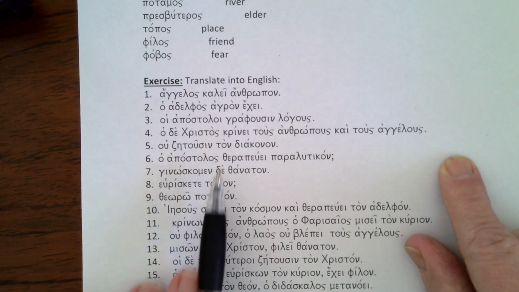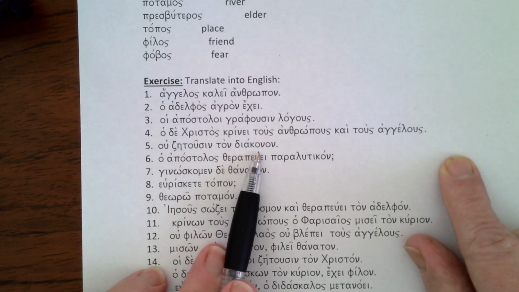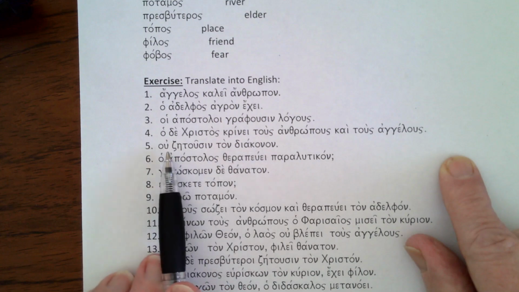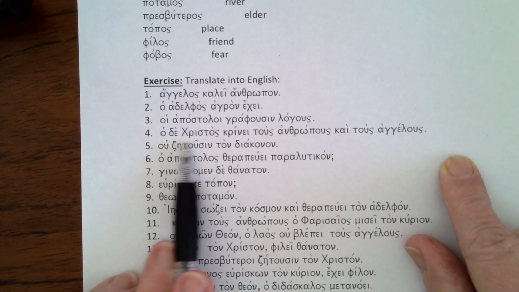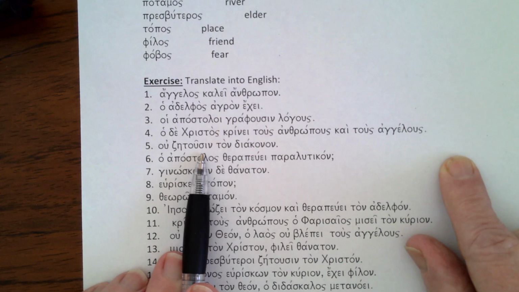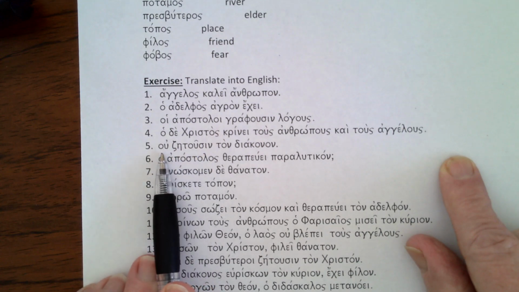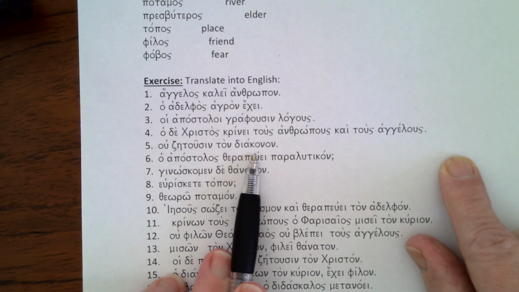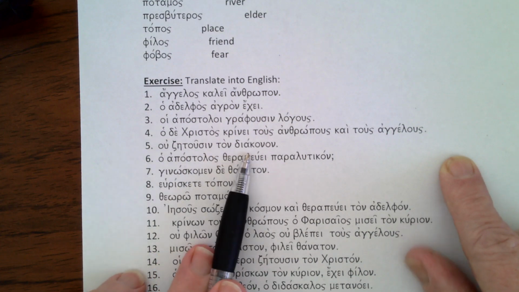U tsetusin ton diakonon. So now there's no person here, so it's just they, and we've got a negative. So they do not seek, from satio, the servant, or the deacon perhaps. They do not seek the servant.